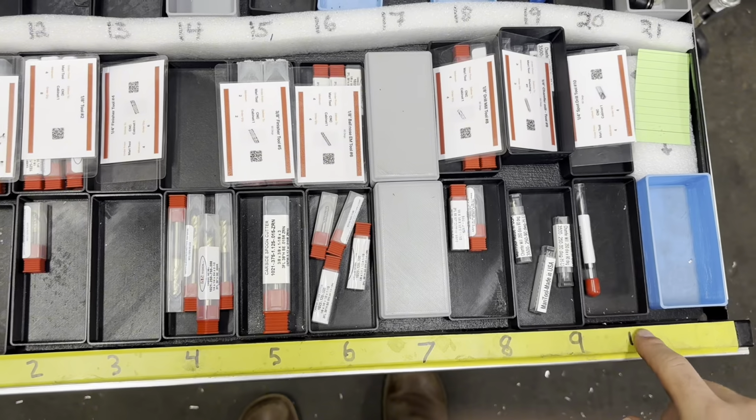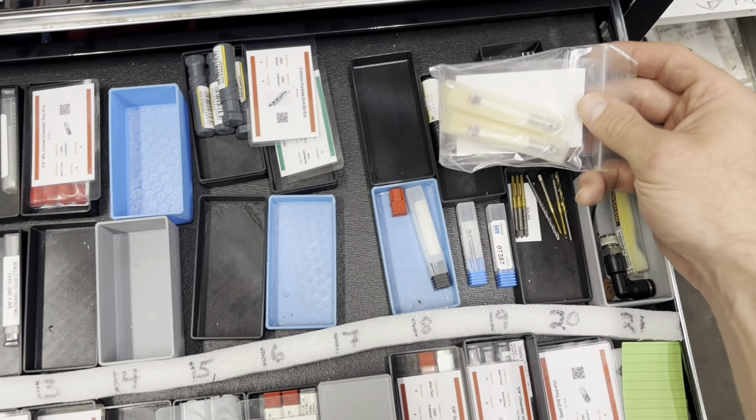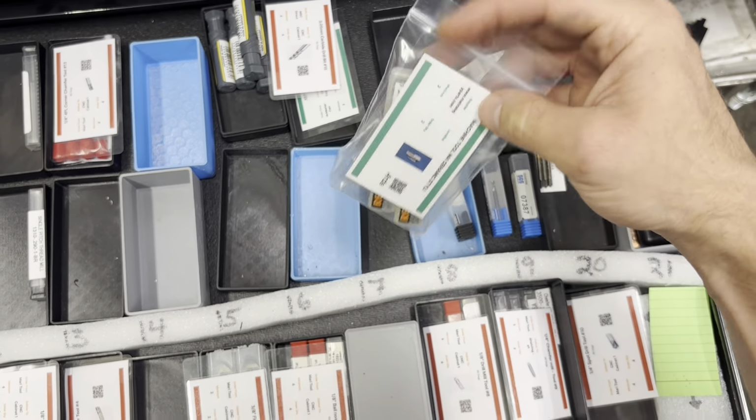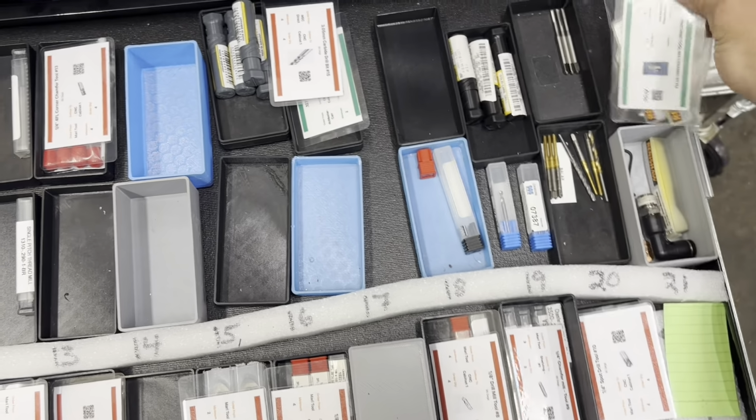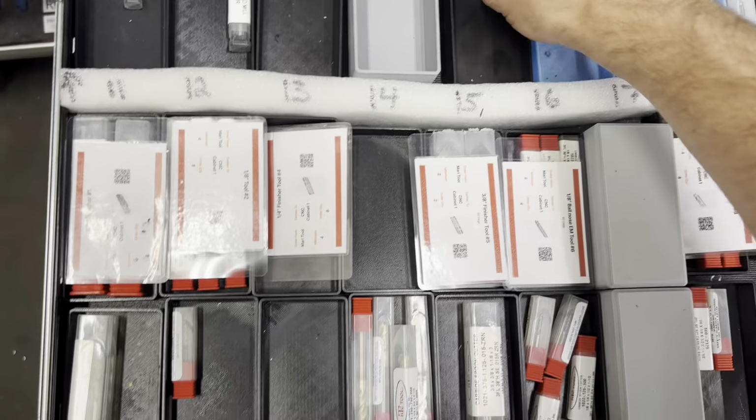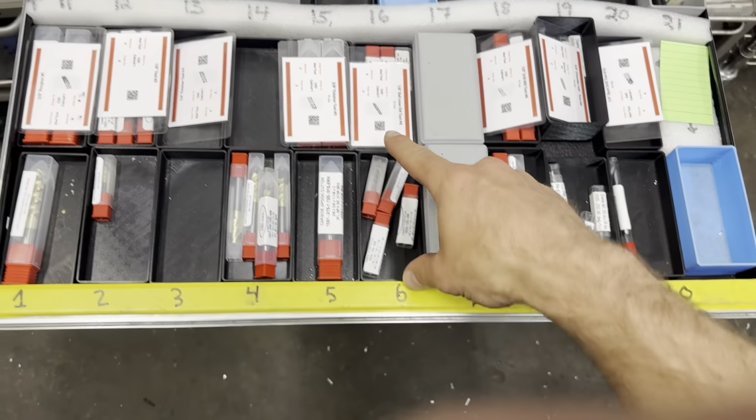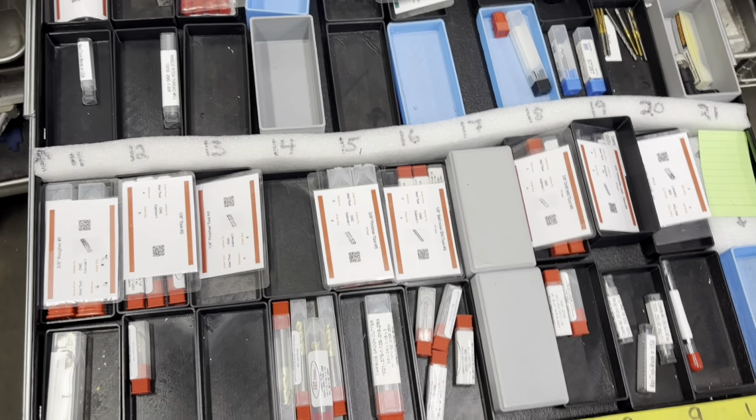So tools 1 through 10, and here we use a Kan bag. So we have a bag with a card in it. If you open this bag, you need to trigger the reorder for more probe tips. And so if you have a CNC, this is a really nice way of doing it, and we like to do all the consumables.